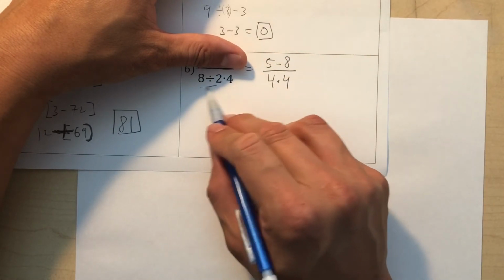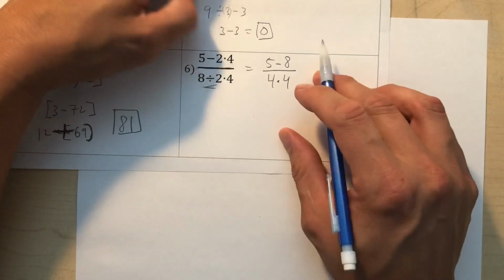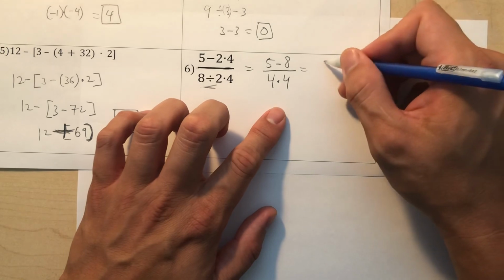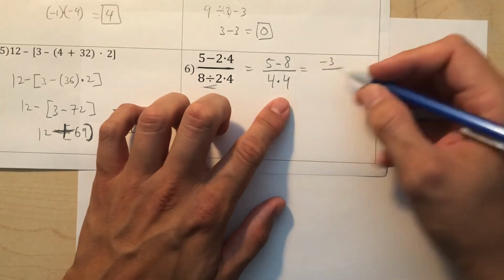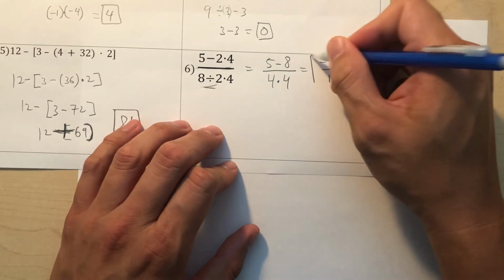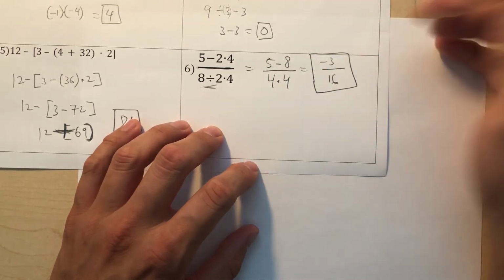Again, this gives me 4 times 4. All right, now what I have is a 5 minus 3, which gives me negative 3. And a 4 times 4 gives me 16. And you can't do anything there, you could just leave it as a fraction. If you could divide, you're supposed to divide.